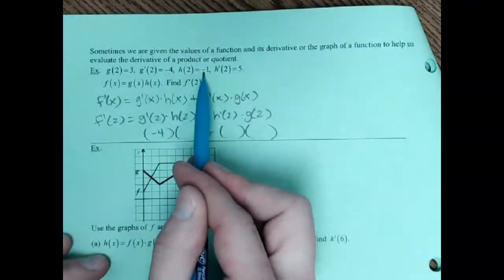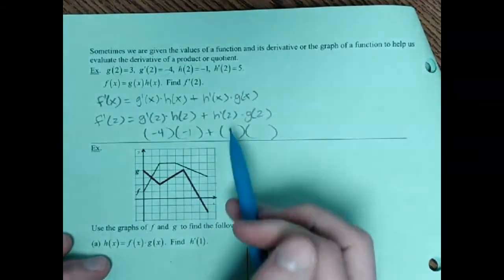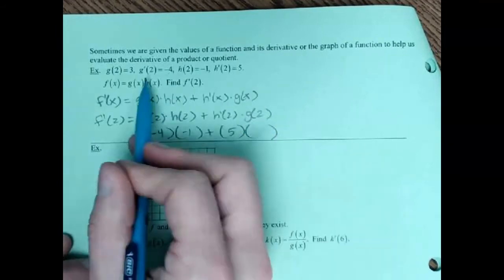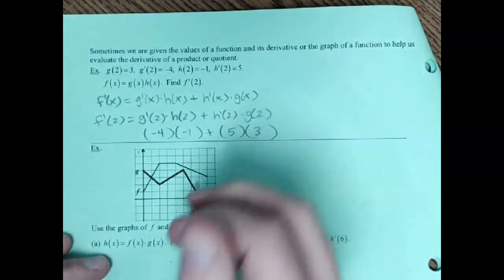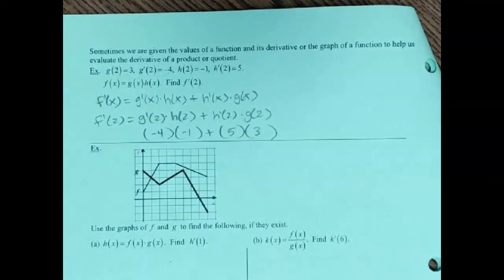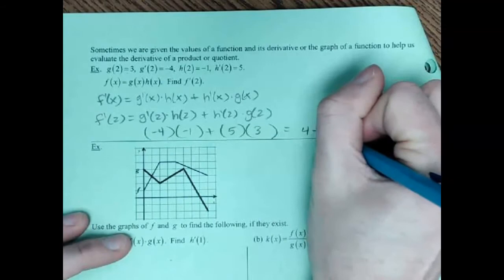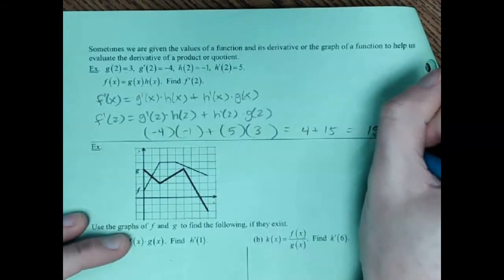H of 2 was -1. Then I need h prime of 2, which was 5. And then I need g of 2, which was 3. So this one seems strange because you don't know what the g or the h function is. You only have some very specific information about it. But that actually makes the question easier. You just do the derivative rule, plug in the values where they're supposed to be. Here I have 4 plus 15. So this answer is smelling like a 19.